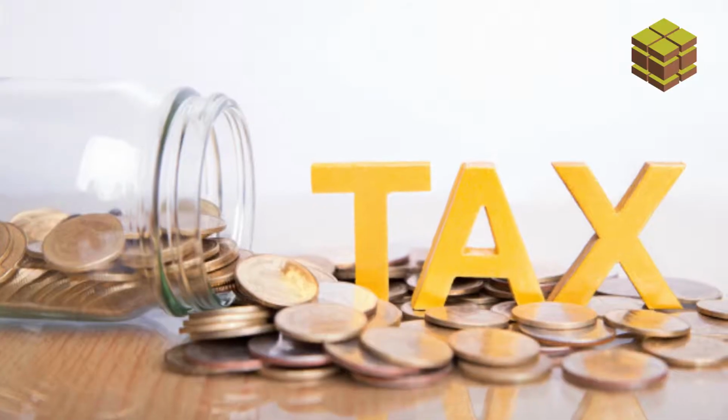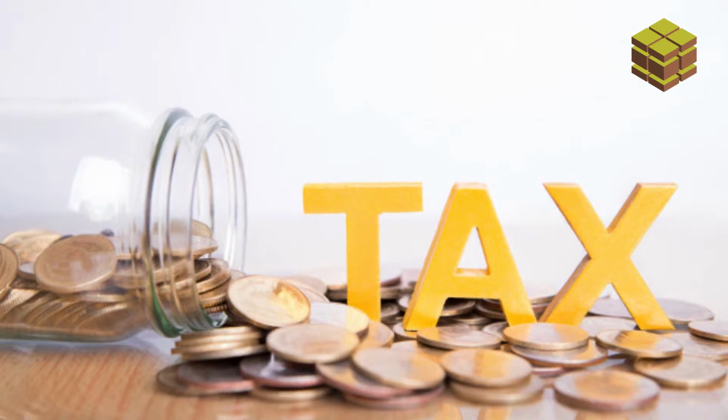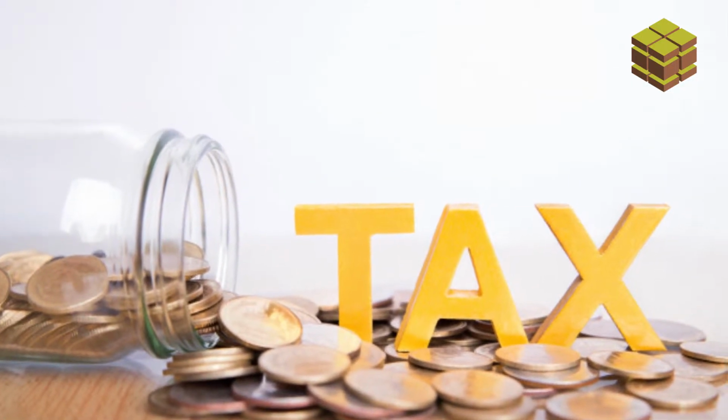Then after that, the government in 2014 introduced a capital gains tax. This is money that one gains after doing a sale, and that money has to be taxed by the government. So as soon as you want to complete the sale and purchase, you have to pay capital gains tax to the government.